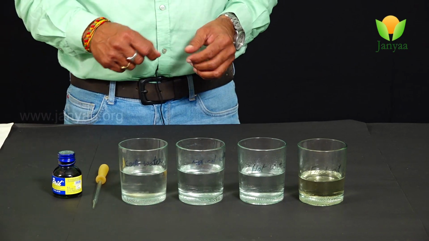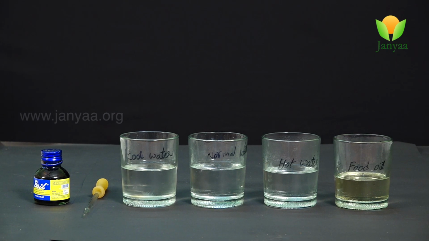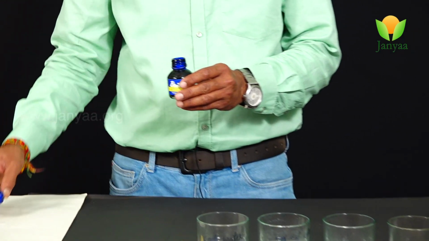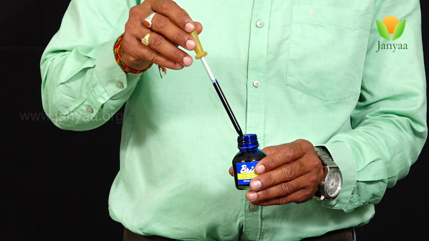For that lab activity, we need ink, a dropper, cool water, normal water, hot water, and food oil. Then take a dropper and put 2 or 3 drops of ink in each glass.